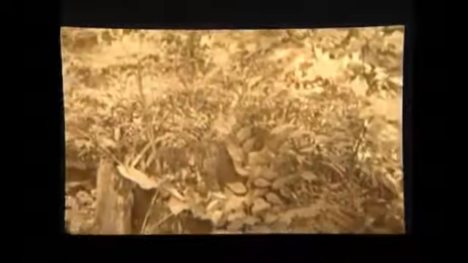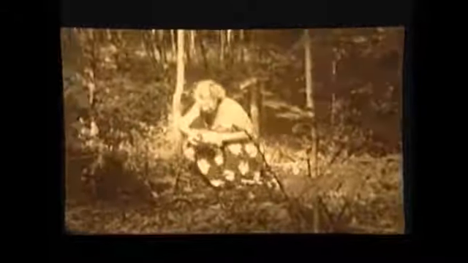Now let us go into the woods and collect the protoplasm of a slime mold. We shall probably find it growing on an old stump, such as this one. Or if the first stump reveals nothing, we'll search for another.